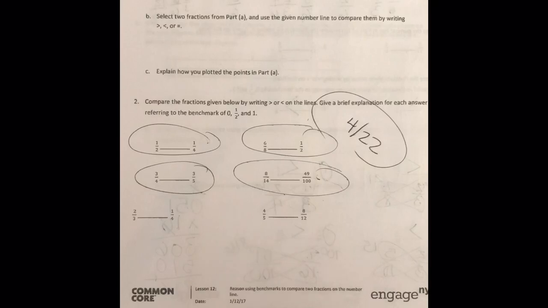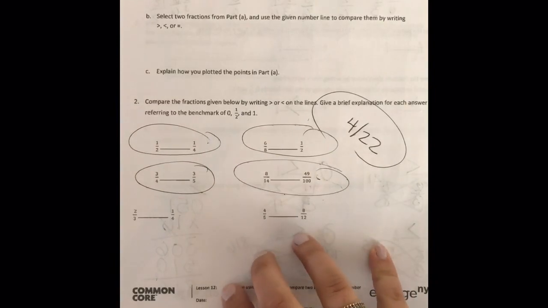A lot of you have been emailing me, Mrs. Andrews, do I have to do the number line? Or you do what works for you, okay? Just make sure you're showing me your work so I understand how you got your answer. So you're going to do these 4 and send it to me.